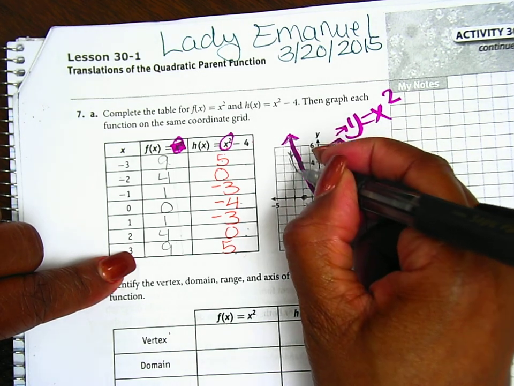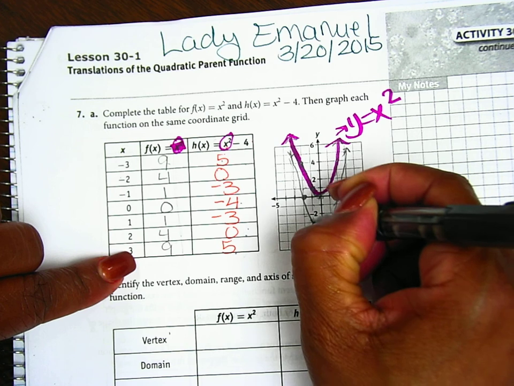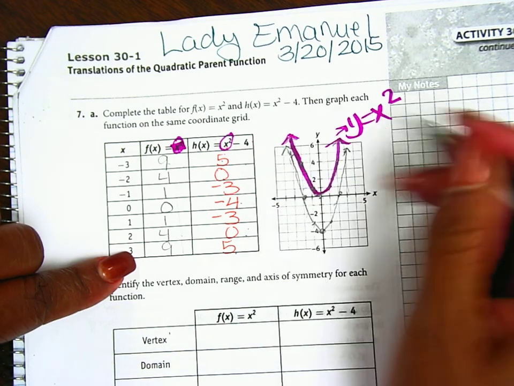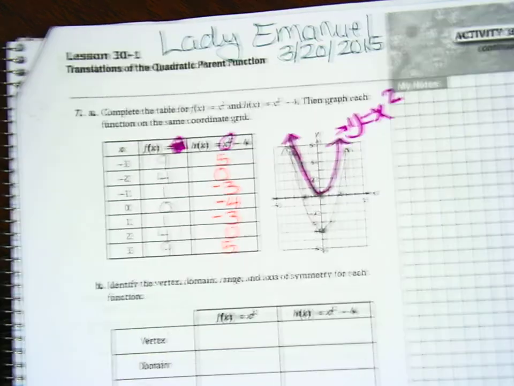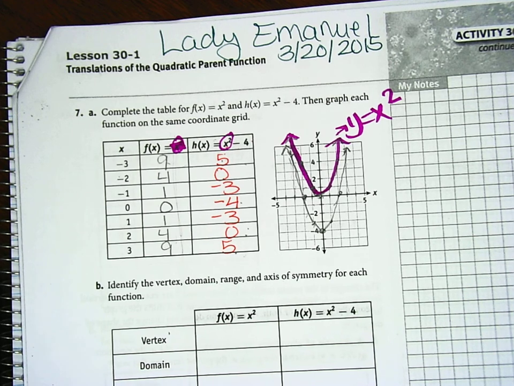I love using guys. Guys, this is so wonderful. Don't you just love math? Of course, Mrs. Emmanuel, everyone loves math. You guys like, yeah, right, Miss E.